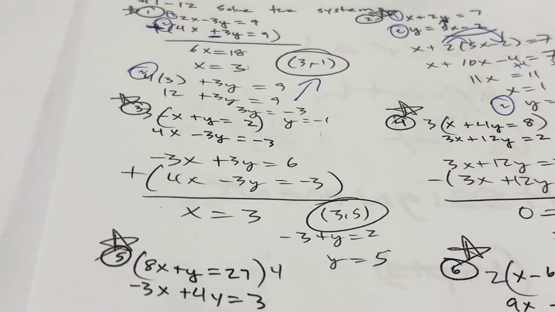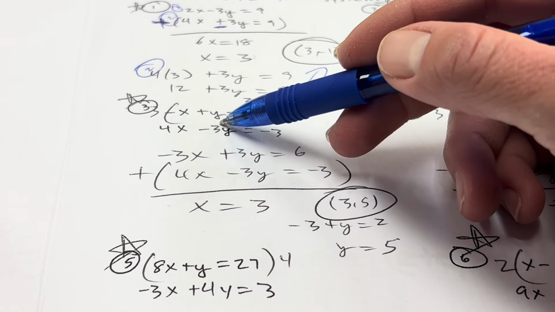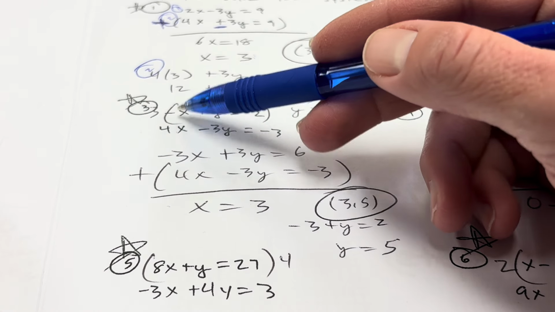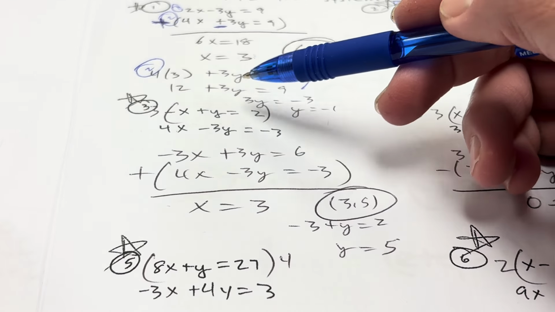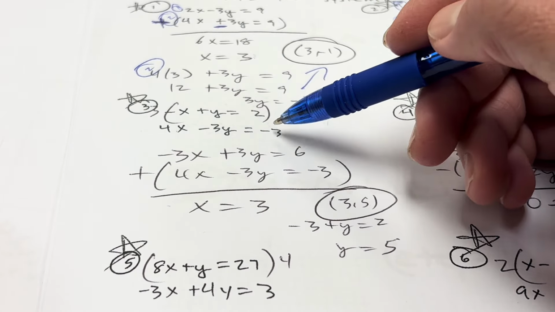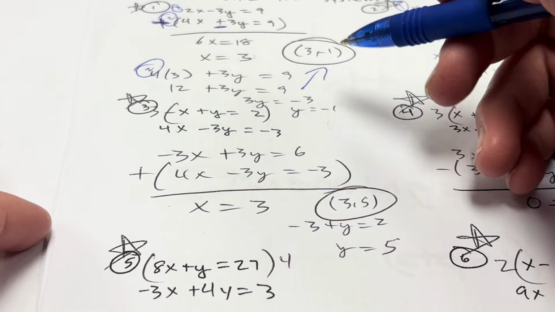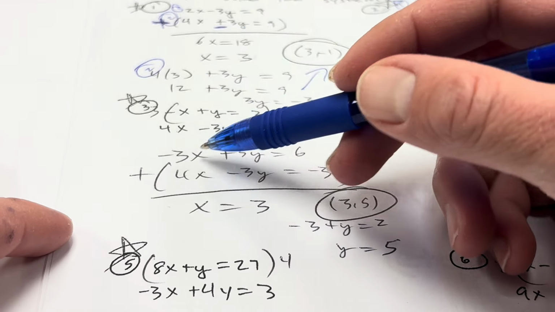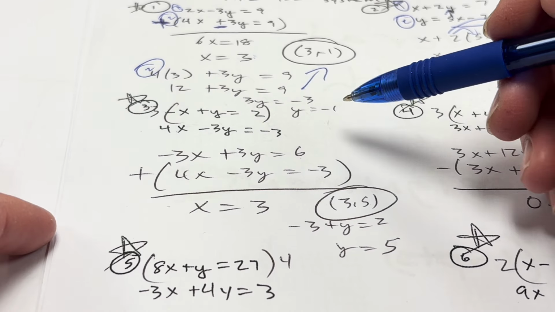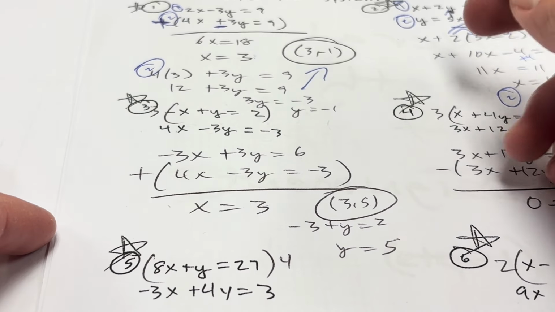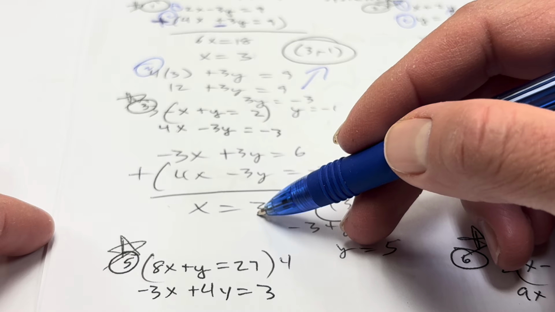Then on number 3, we get to a question where we're going to have to multiply. Got to ask yourself, do I want to multiply the top equation by 3 or the top one by 4? You can get rid of x or y, it doesn't matter. You can multiply the top equation by 4, add the two equations together, and you're going to get y is equal to 5. Or you can get rid of the y, so multiply this top equation by 3. So now equation 1 looks like this, negative 3x plus 3y is 6. Add those two equations together, and I get x equals 3.